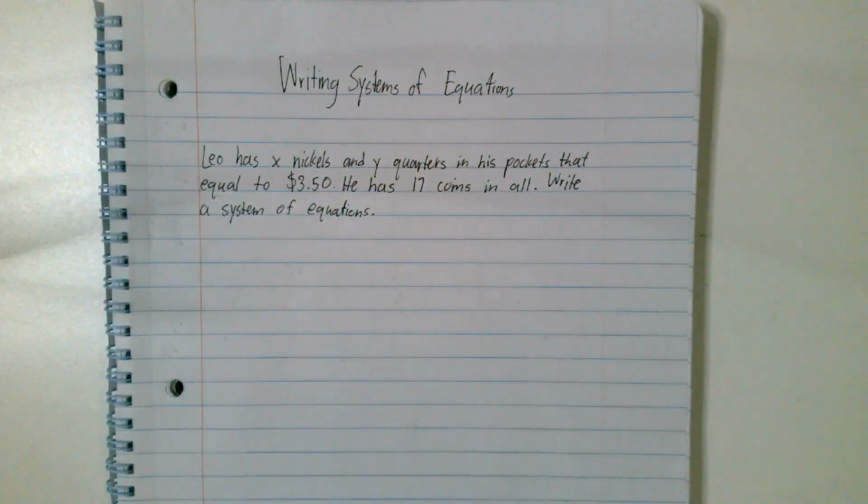Hey everyone, today we're going to be covering how to write systems of equations. So what are systems of equations? Well, systems of equations are nothing but two or more equations that have one, two, or infinitely many common points, but they can also have zero common points. So let's dive in with some word problems that we can convert to two equations.